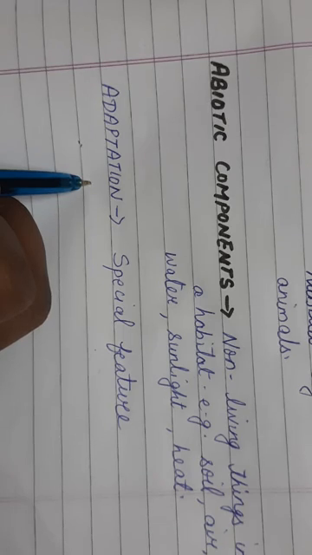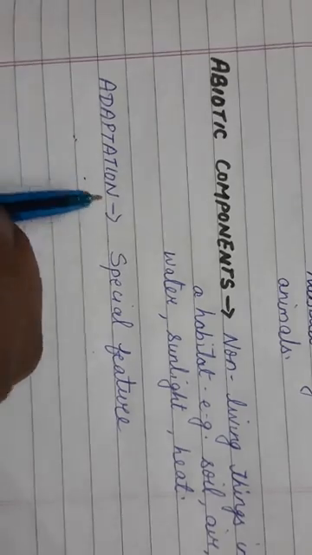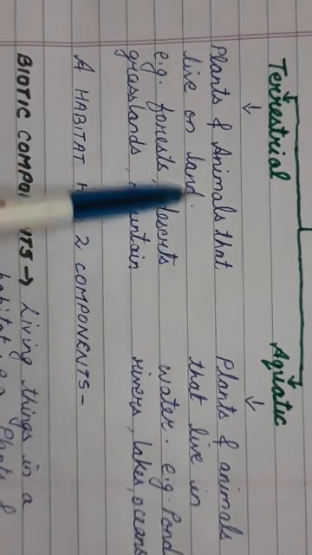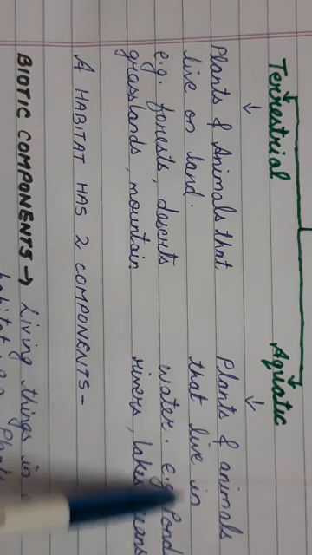In the next topic we will study the adaptations of different plants and animals in a particular habitat. We studied terrestrial habitat in the beginning, so in the next topic I will explain the adaptations of animals which are found in these particular regions.